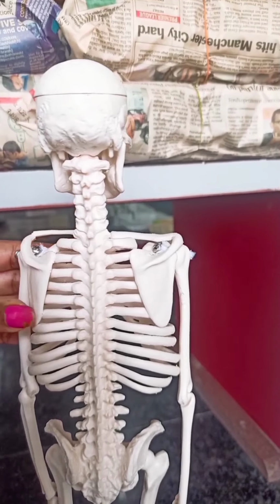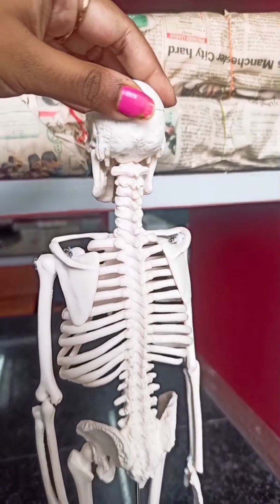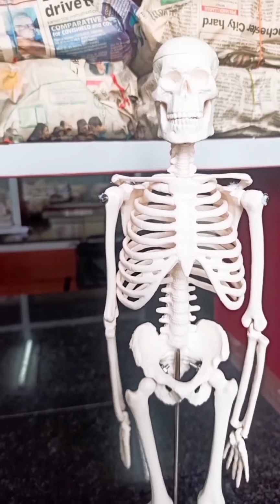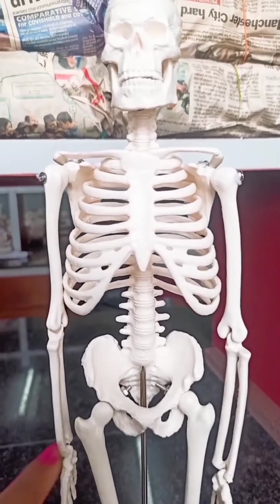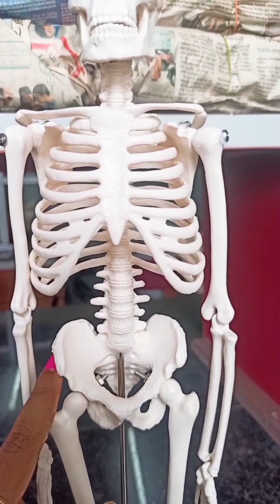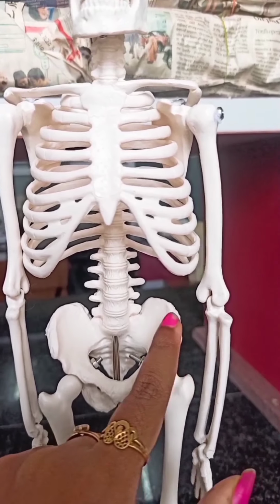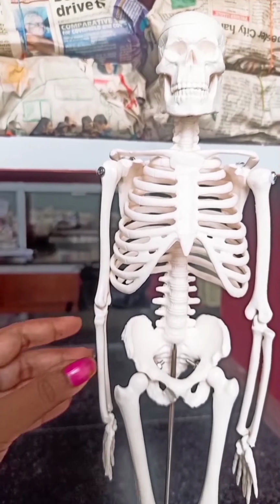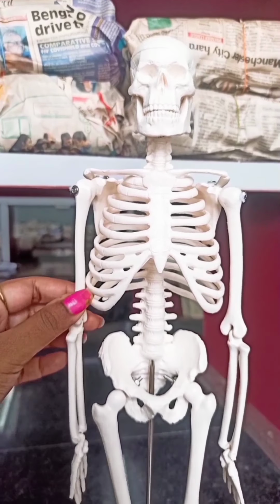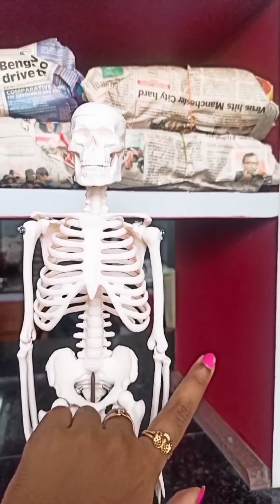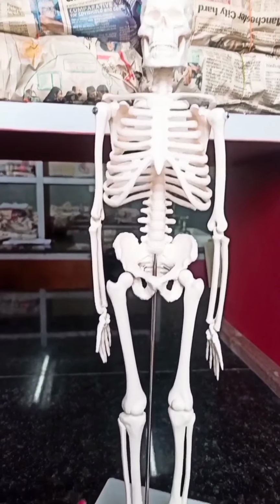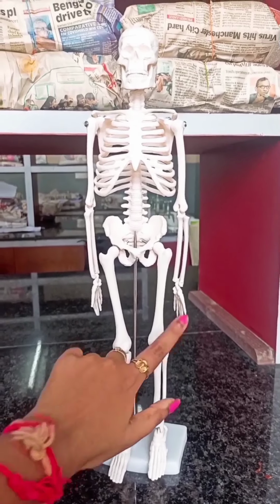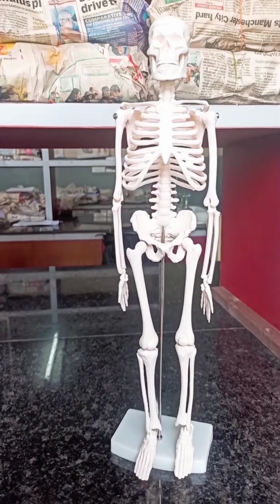So you can see the backbone. The backbone is joining the skull with the entire body. Now we are coming to the hip bone. Now this is the hip bone, and these are the limbs, the 4 limbs, 2 forelimbs and 2 hind limbs.